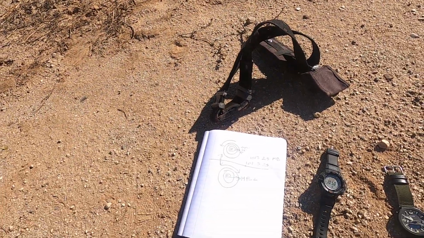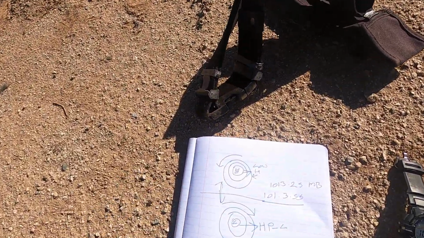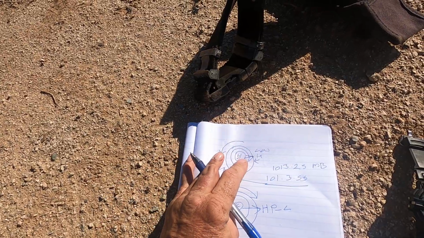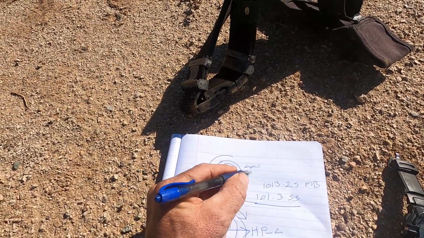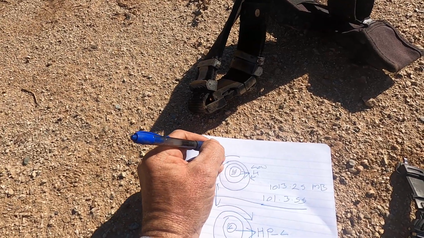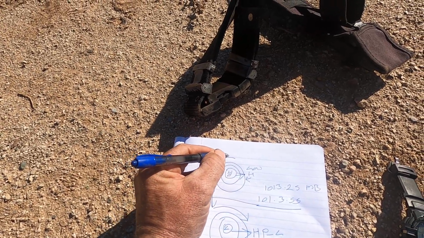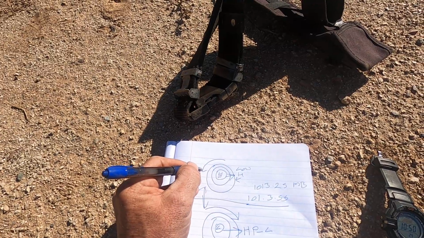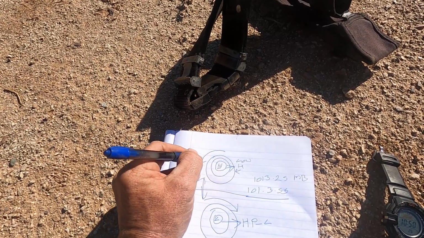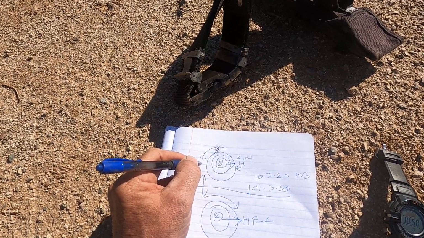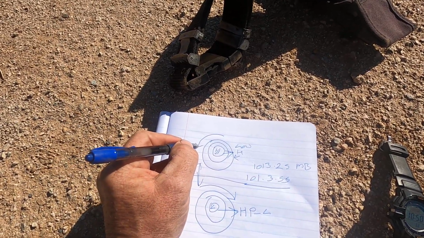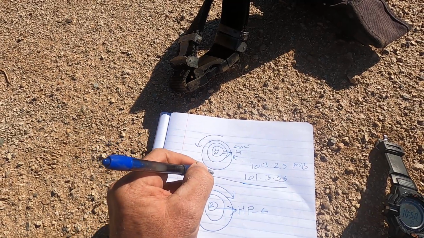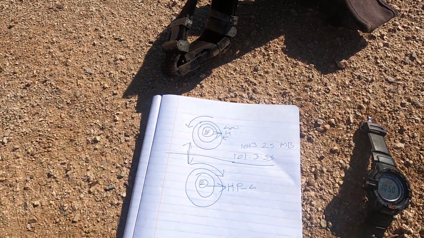Over here is what I drew out earlier, and this is a high pressure system. High pressure systems in the northern hemisphere rotate to the left, or anti-clockwise.